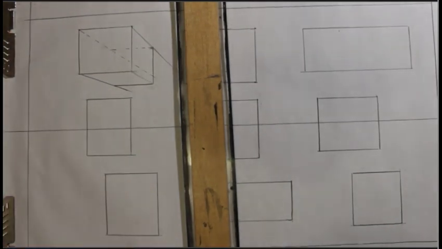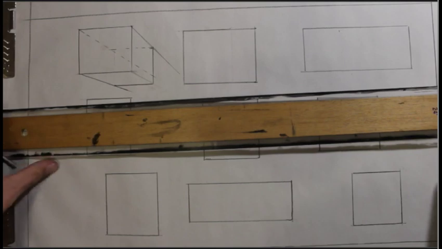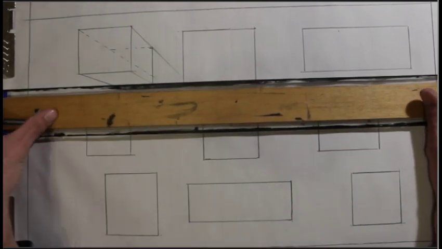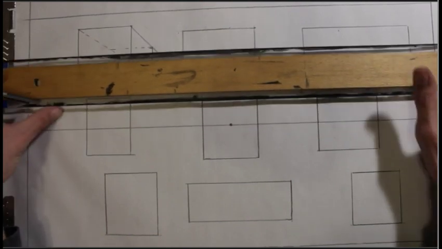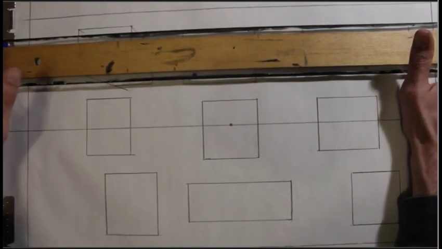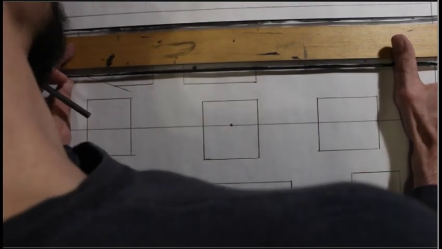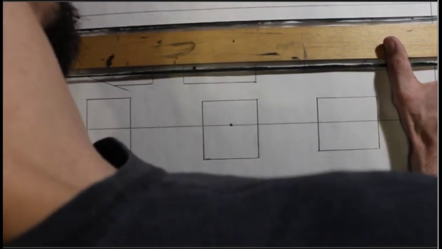That's a bit of a problem. So let me double check which ones. That looks good. It may be right here where I'm having to tip it on the clamp of my board. Let's see. Yeah, I believe that is the problem.